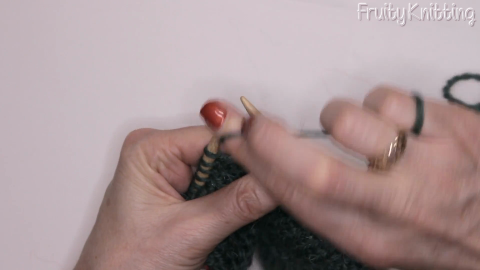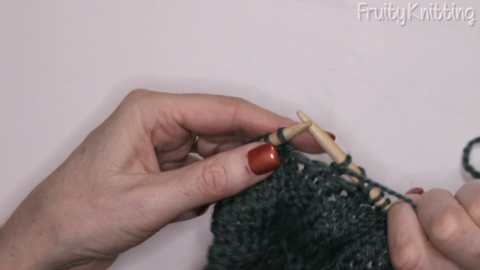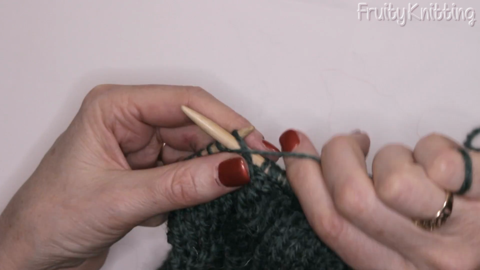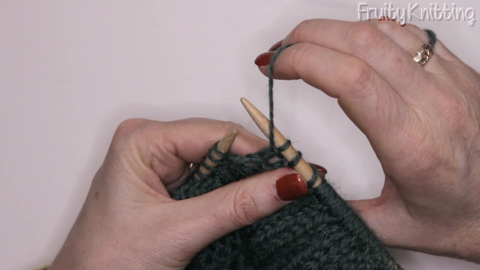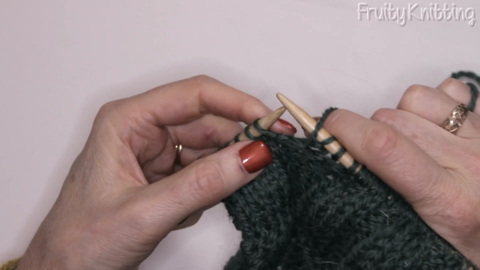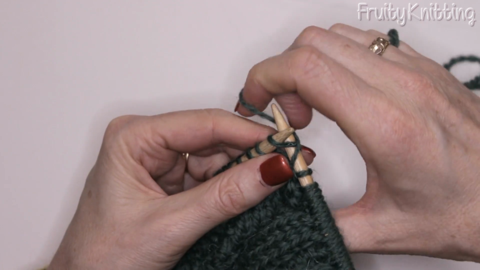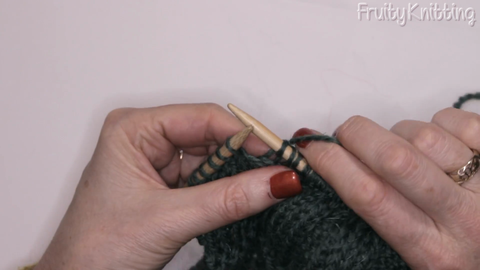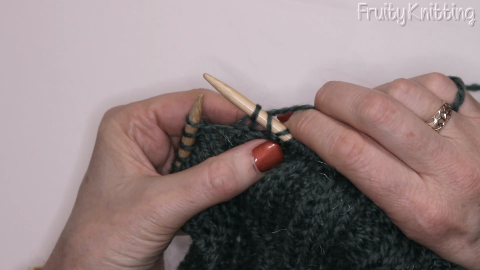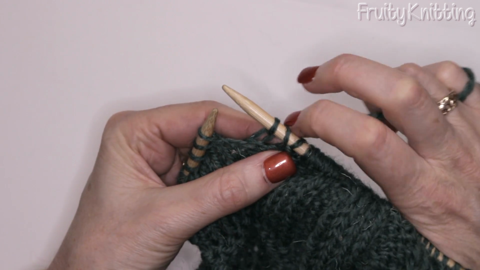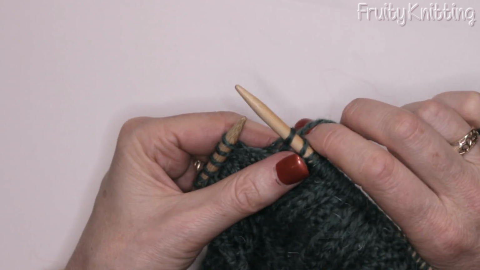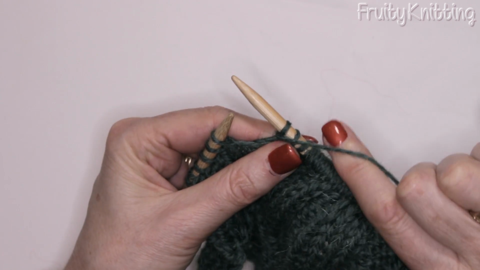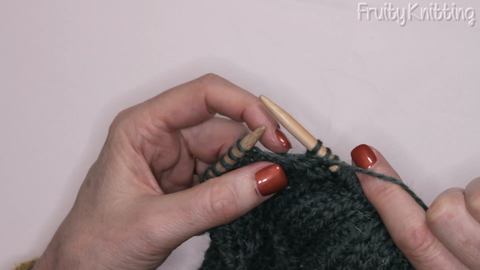So I'm going to bring the wool again round to the front. I'm going to do a purl 1, and then I'm going to do a yarn over and knit 1. There we go, there's the bump for the purl stitch, the yarn over, and the V for the knit stitch. So wool to the front of the work, and I always do it underneath.